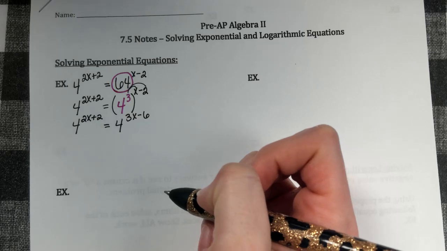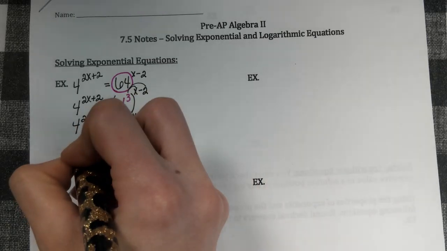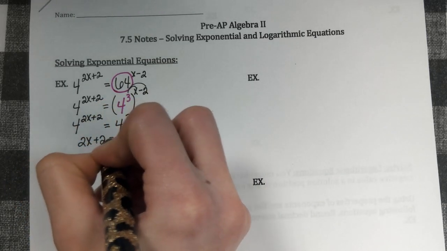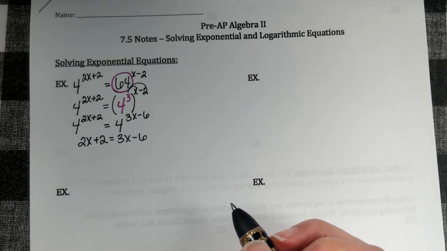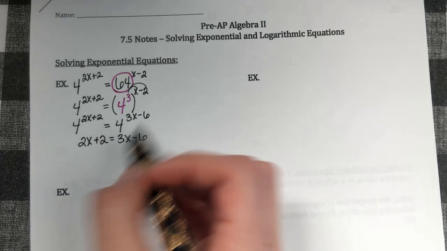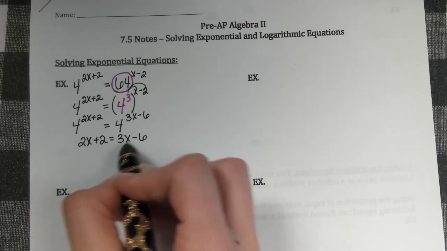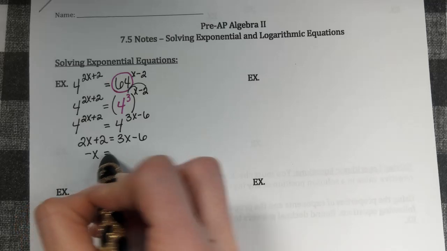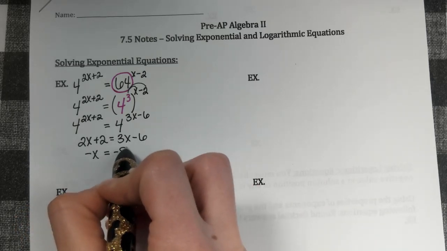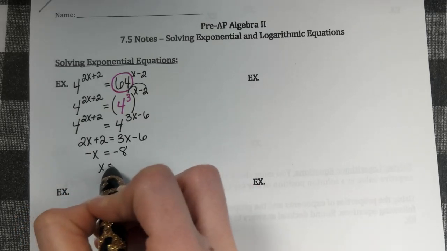Now I have my one-to-one property set up. I can set 2x plus 2 equal to 3x minus 6. And I just solve for x. Okay, you could subtract your 2x and add your 6, or you can subtract your 3x to get a negative x, subtract your 2 to get a negative 8, divide by negative 1, x equals 8.